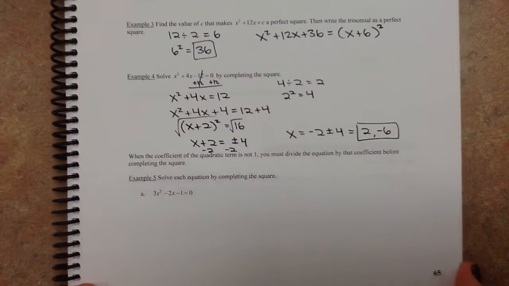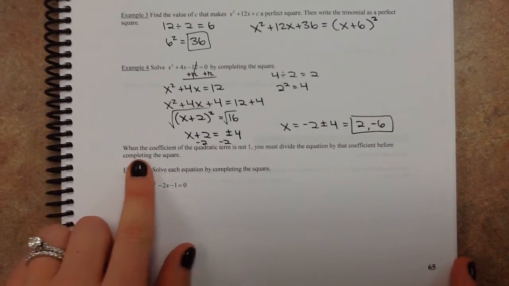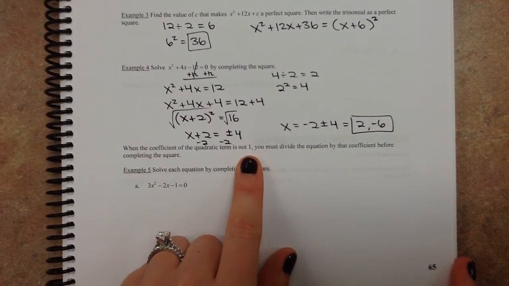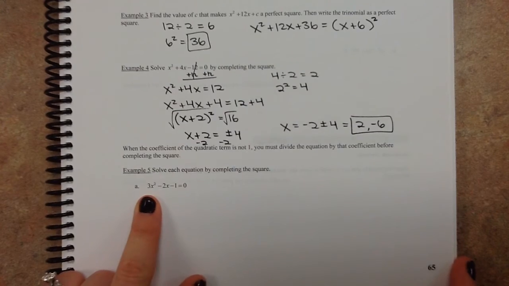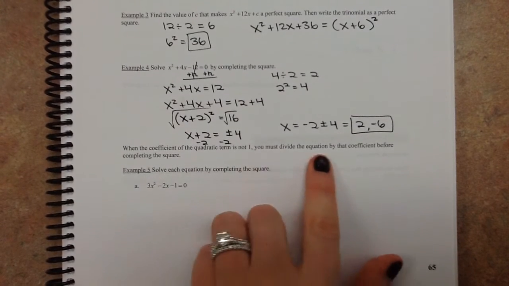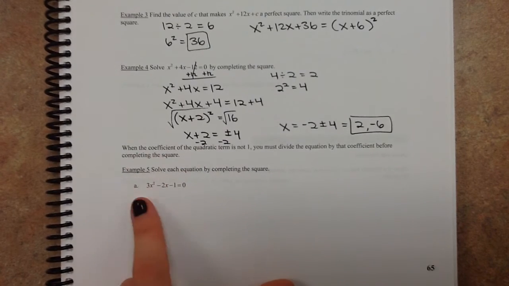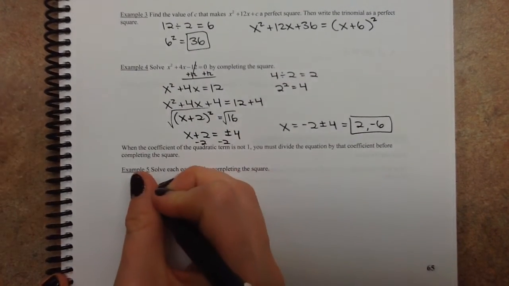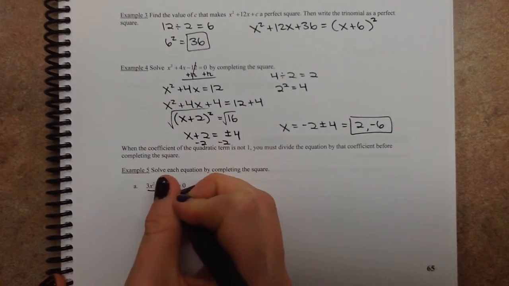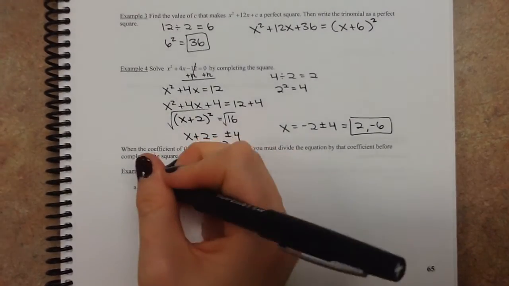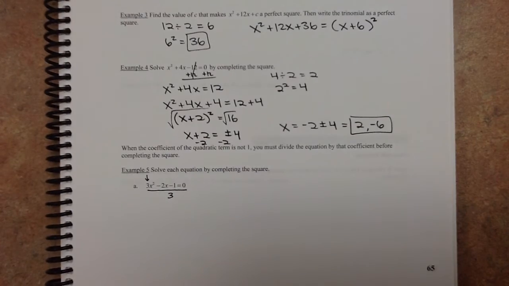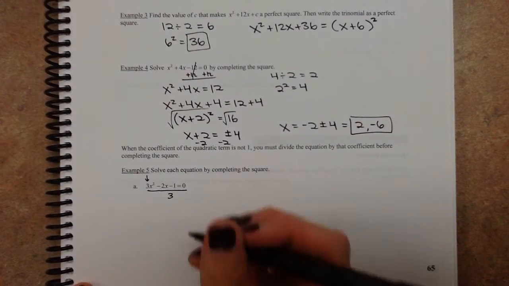Okay, next level. When the coefficient in front of the quadratic term is not 1, so like here, we've got a 3x squared, you have to start by dividing by the coefficient. Okay, so that's like step 1. If that's anything but a 1, you start by dividing it out. Okay, so we're going to divide everything by a 3. Every single piece, and that's just because this is a 3. Whatever that number is, that's what I divide by.